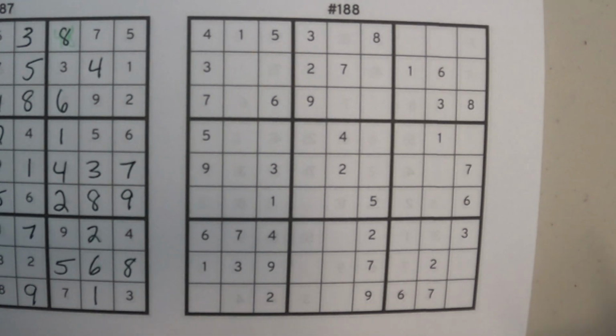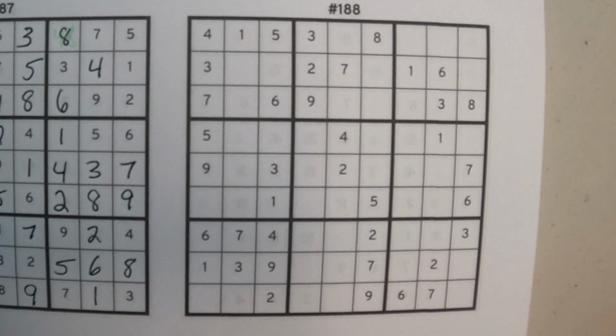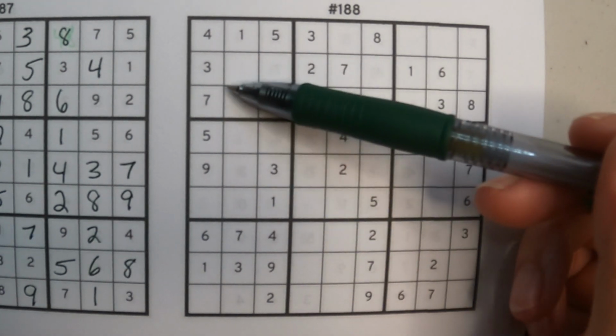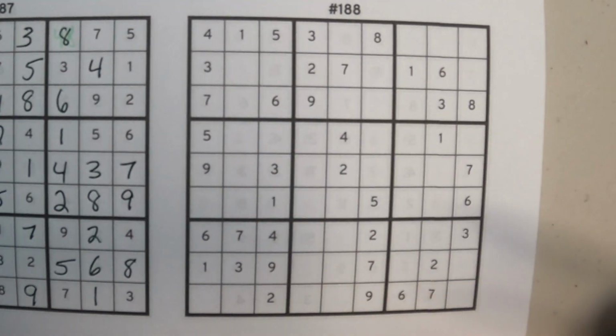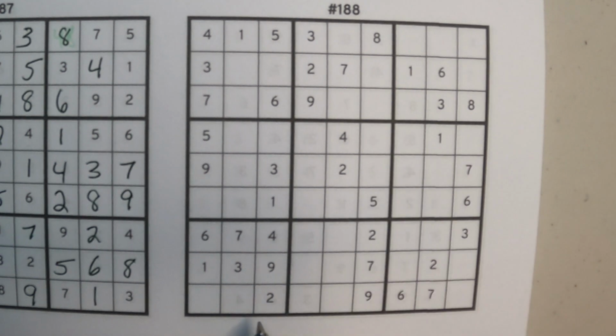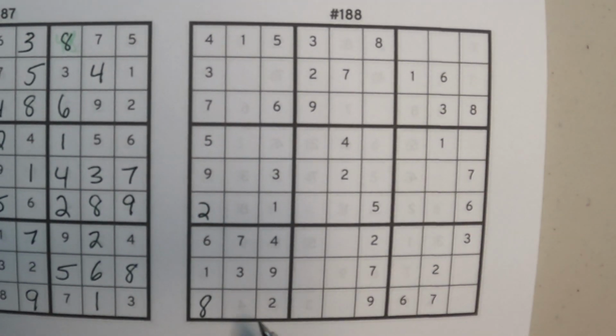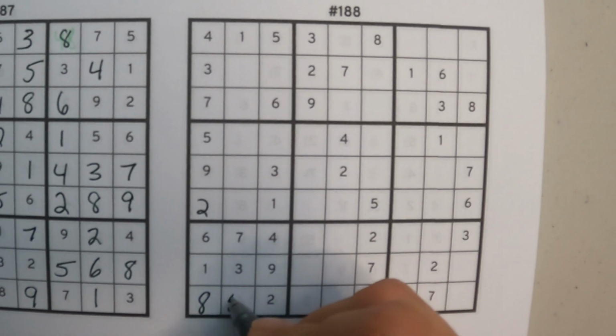Looks like today we're doing number 188. Start with this column here. We're missing a 2 and an 8. We've got a 2 here, so 8, 2. For this box, we're missing a 5.